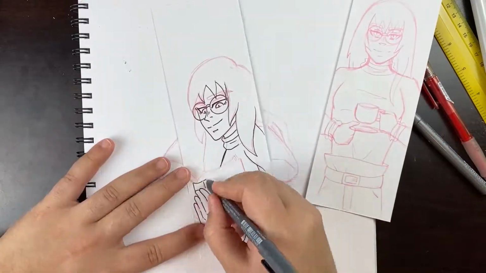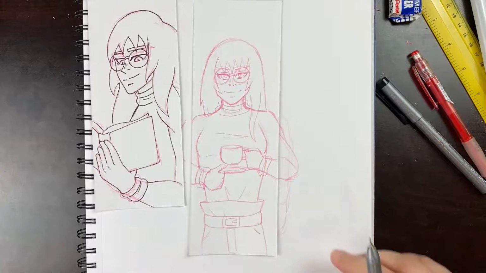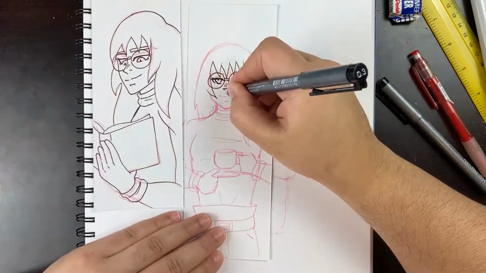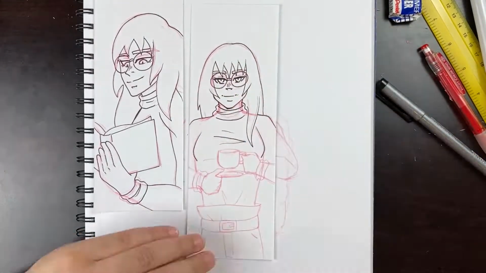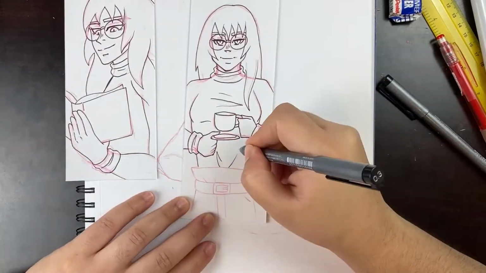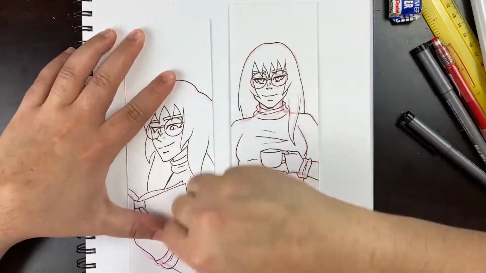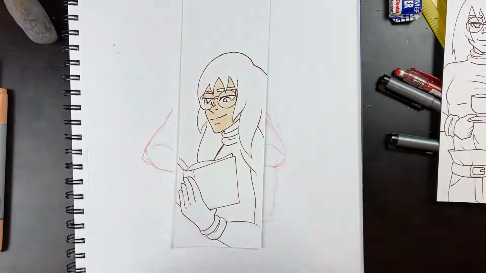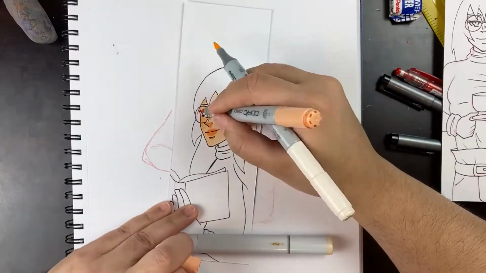After I am happy with both designs and I have the general idea of where I want to go, I just go in with my liner, of course, and then I line out the drawing. This time I didn't go in and make some parts thicker, at least I don't think I did, and I believe I didn't do it because I wanted to keep the character looking a little softer. I know you could use even thinner liner to make it look even softer, but I think that for me personally, at least 0.3 liner is good enough for me to use.